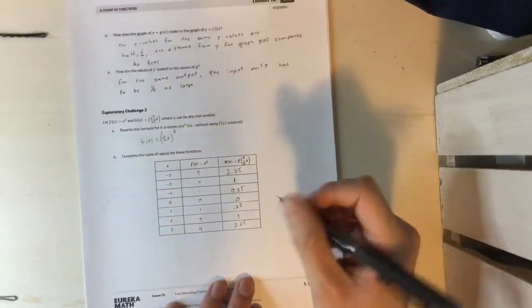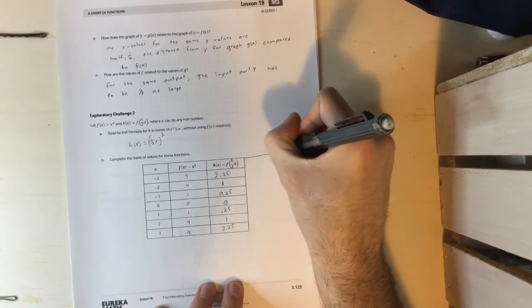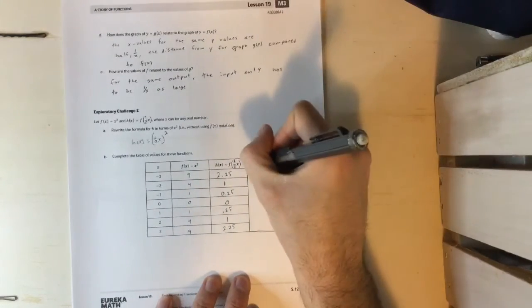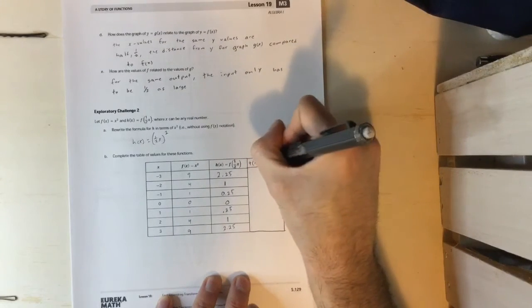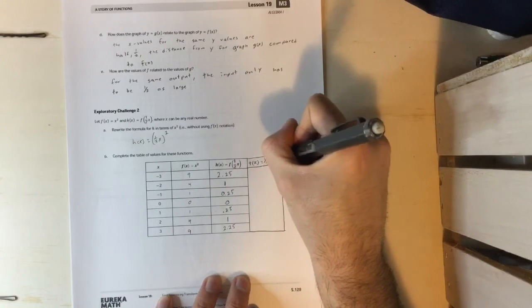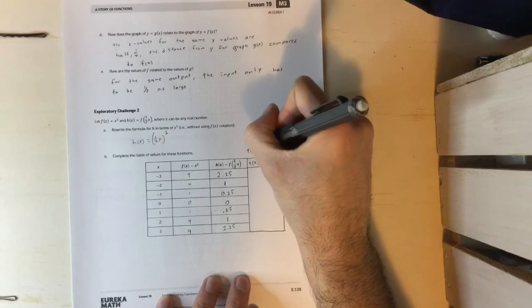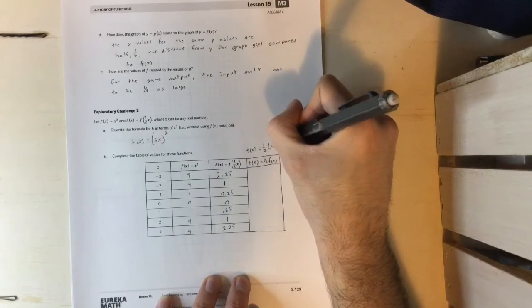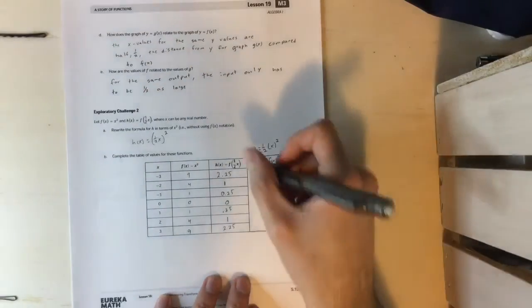Okay, so to make sense of how this is different than vertical scaling, we're going to put this on the outside. For vertical scaling, we'd have a t of x that's going to equal 1/2 times f of x. If we were to write this out as a new equation, we'd say t of x is going to equal 1/2 times x squared. So we're going to square the x first and then multiply by 1/2.